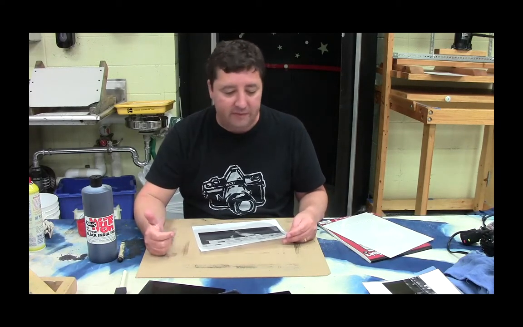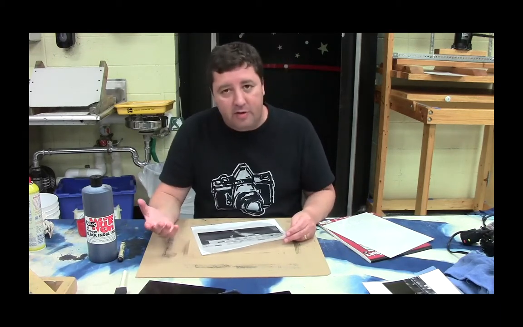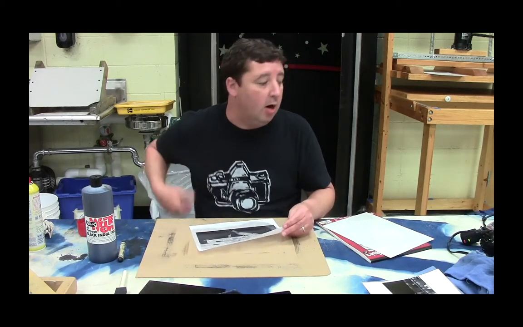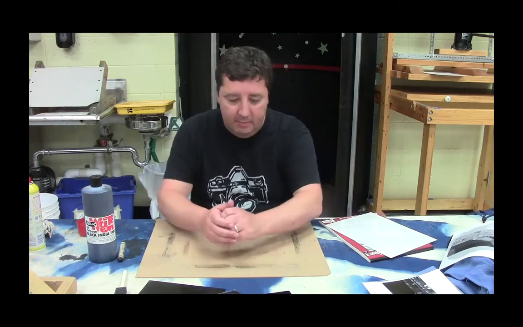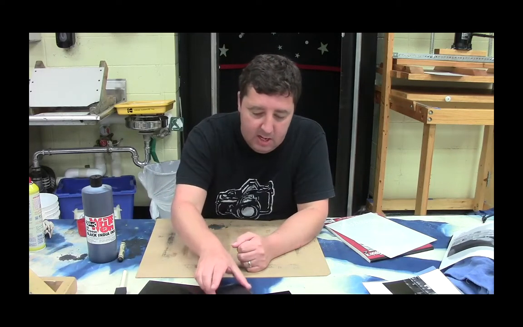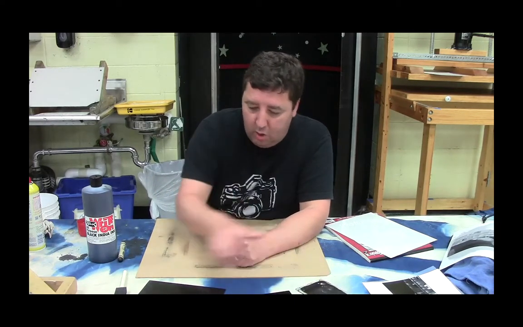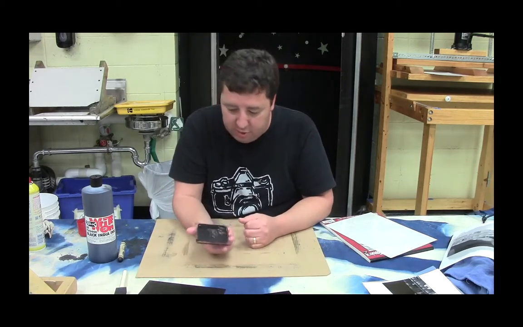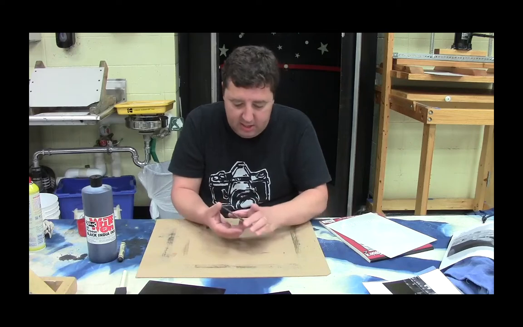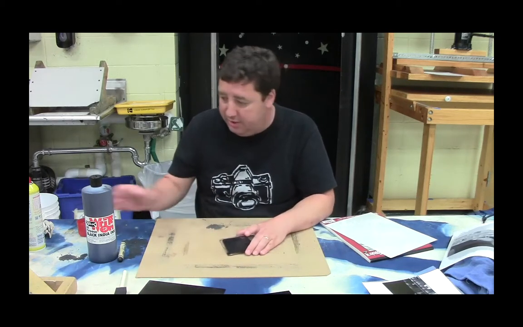Now you do have a couple of other options for making transparencies or negatives that you can use to print from. They basically fall under the category of something called cliche verre, which means something like a copy on glass, or to draw on glass. And so I have a couple of examples. What you would want to do is take a piece of glass, and this is a little bit dirty, but I'm just going to go ahead and use it anyway. You could wash this off if you wanted to.